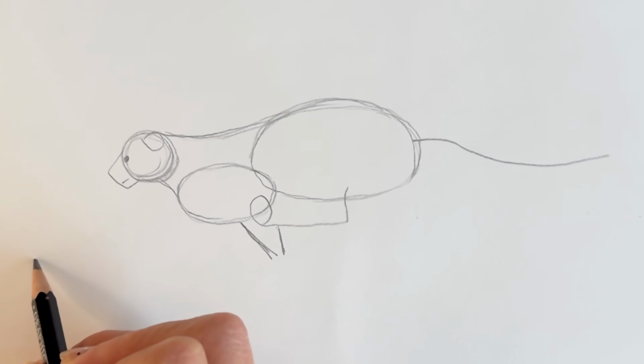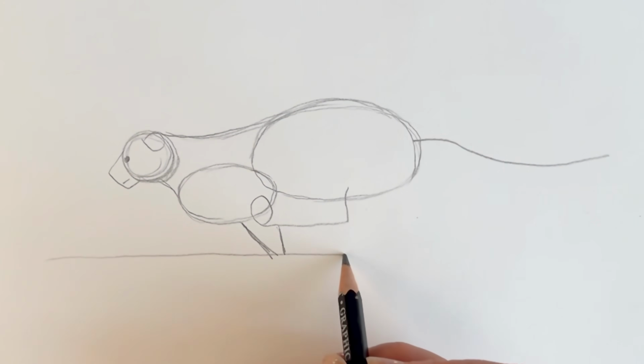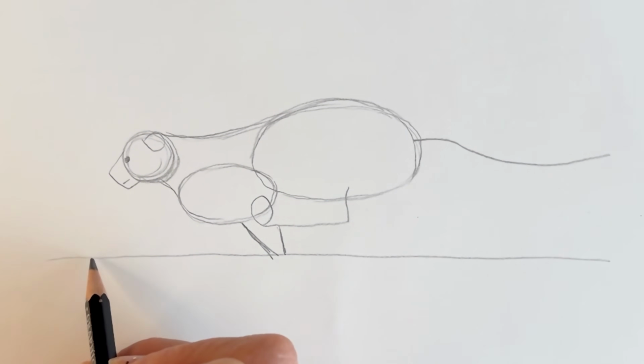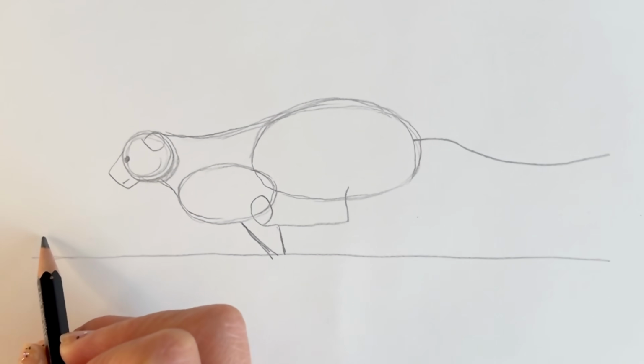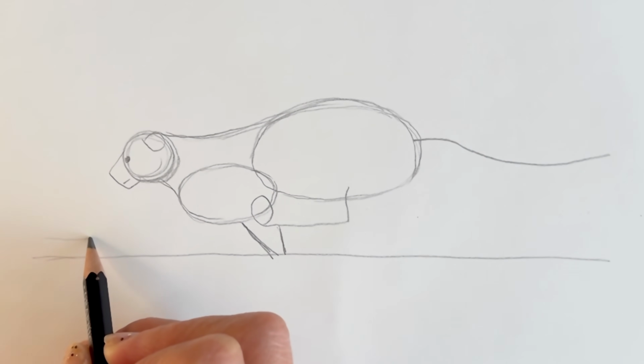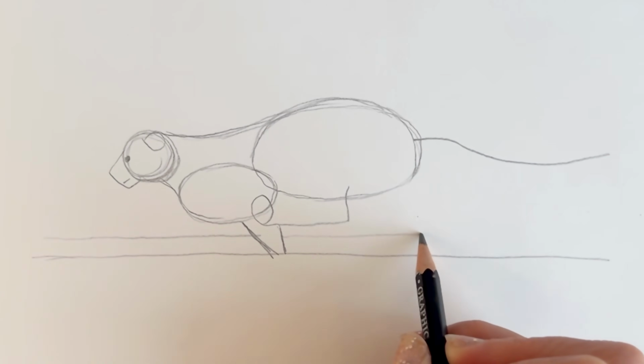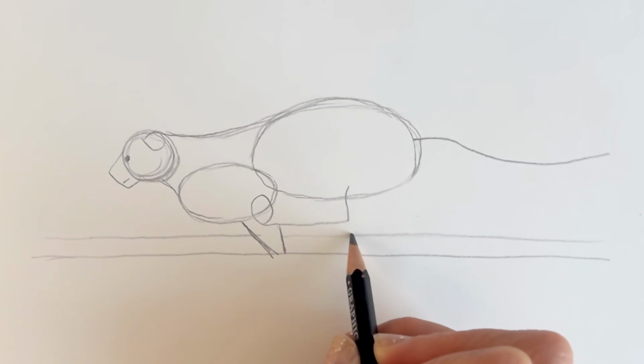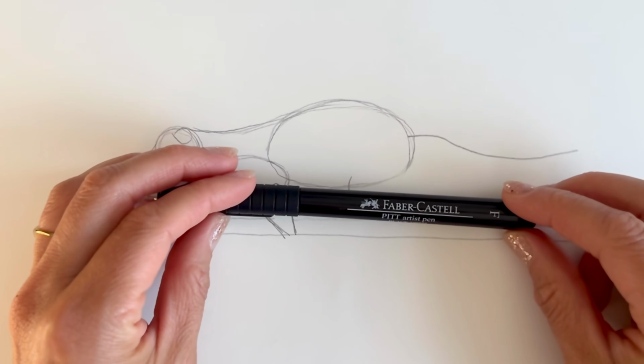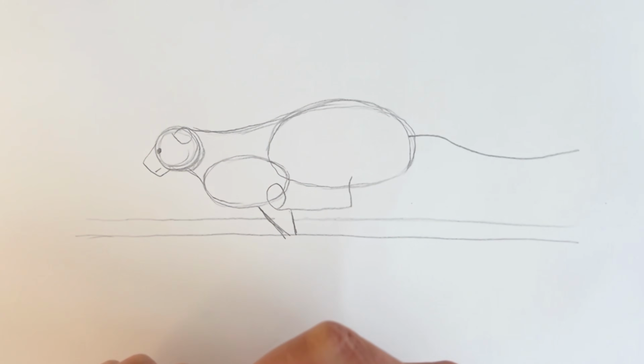Now we're just going to be drawing a straight line for the surface of the water, so we know where we are, and then ever so slightly a line just above this one. Don't press too hard because this is just for our own reference. That's where the water hits the bank of the river. Now I'm swapping to pen just so that you can see it better on camera, but carry on in pencil.